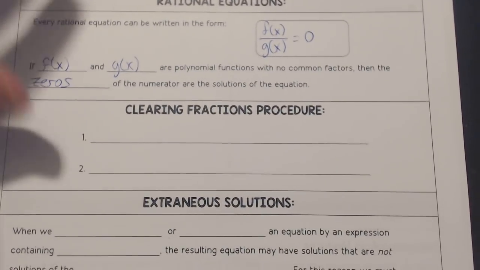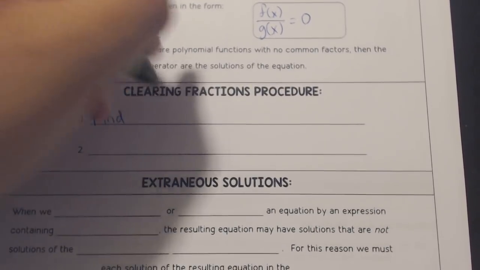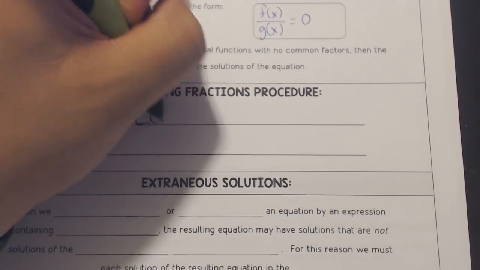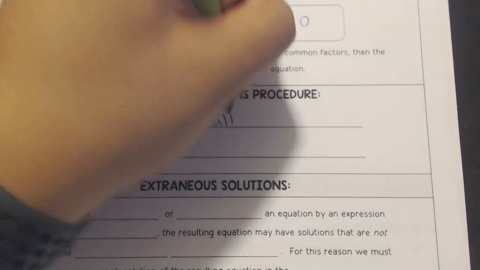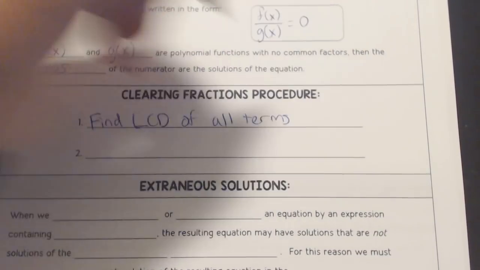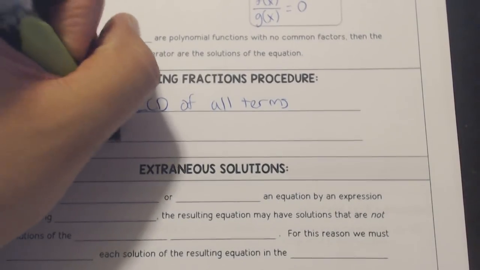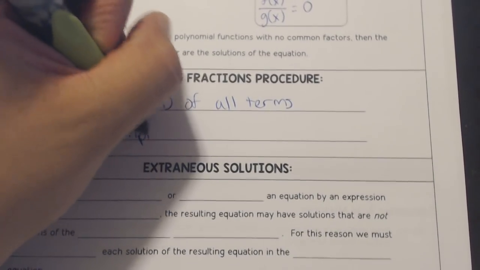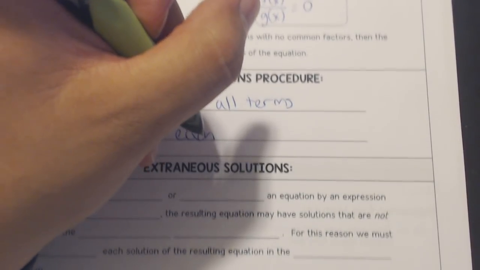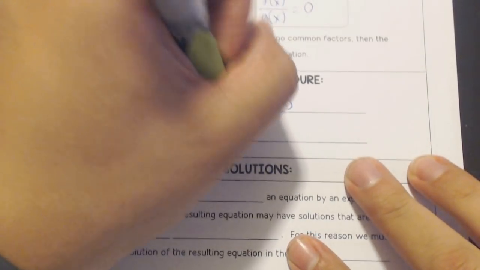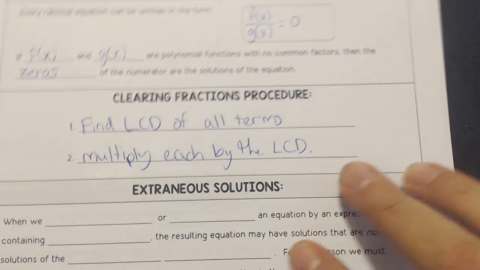Here we have the ways of clearing fractions procedure. What we do is find the LCD, the least common denominator. So find the LCD of all terms, and we'll look at these in the example coming up in a second. On top of that, we're also going to multiply each side by the least common denominator, so by the LCD.